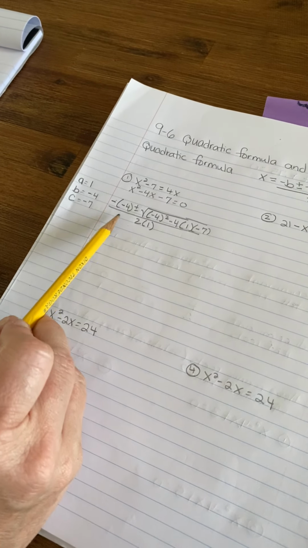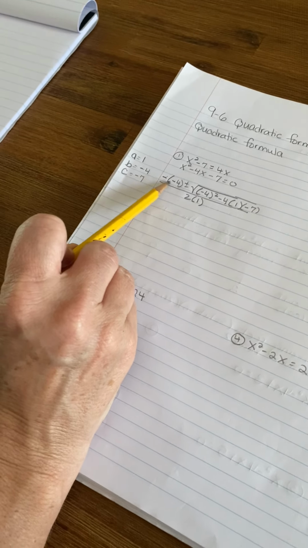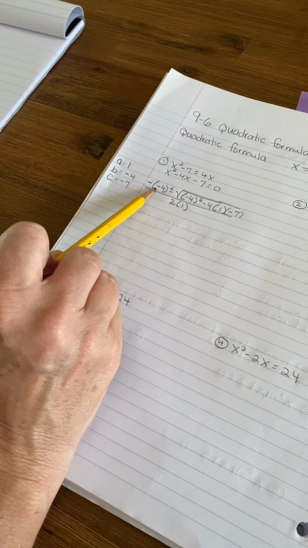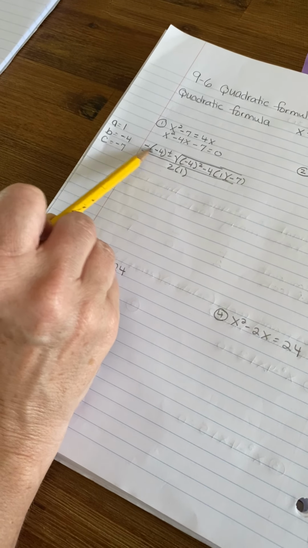In this example, I went ahead and filled in every little thing. I know as you get quicker, you might be doing shortcuts, but I want to point this out because a lot of kids make a mistake right here. It's minus b, and since b is -4, now we have two negatives.